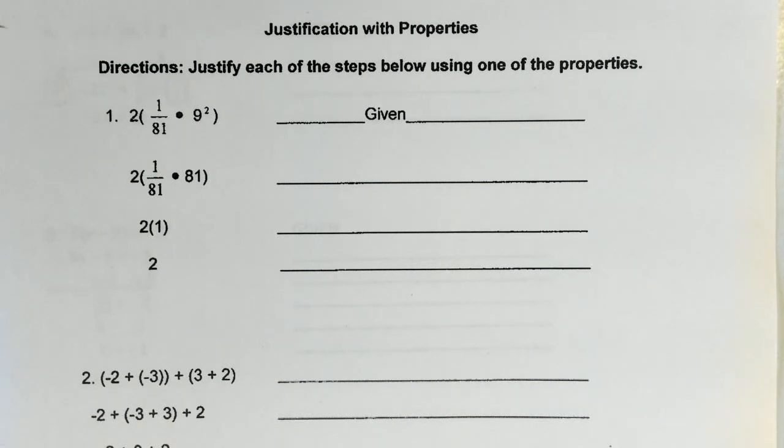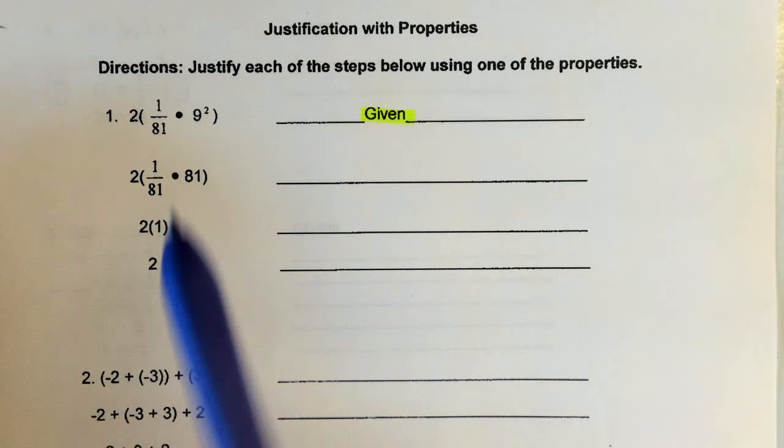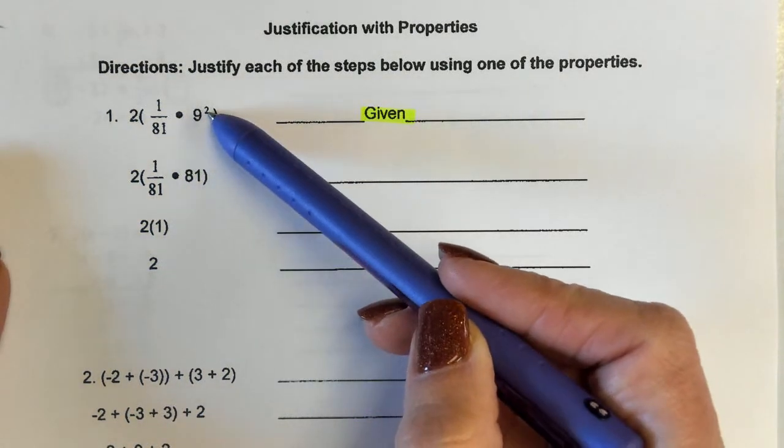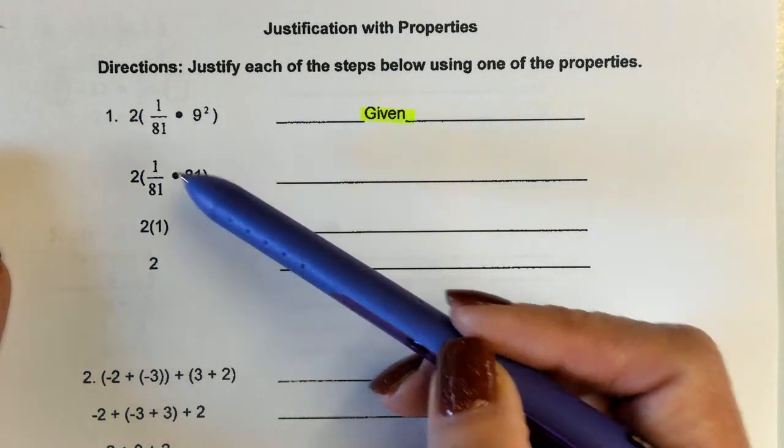So what we're going to do is look at some order of operations and some equations, and we're going to justify the steps as we go through it using the properties that we know. Now, when you are given a problem, whether it's an order of ops problem or an equation, the first line is always going to say given. The reason for that is because they have to give you the problem to solve. So then what you're trying to do is figure out what's going on from this step to this step. What has changed?